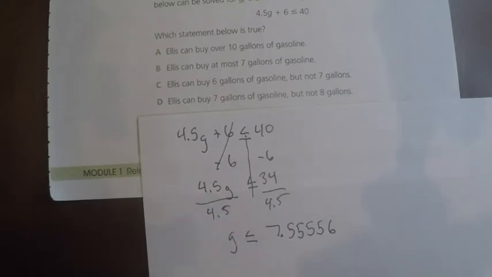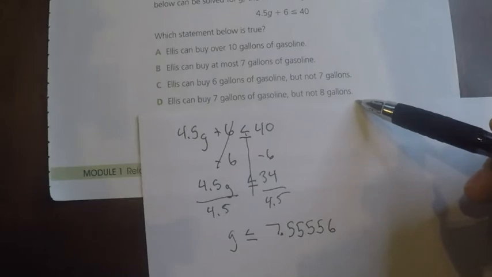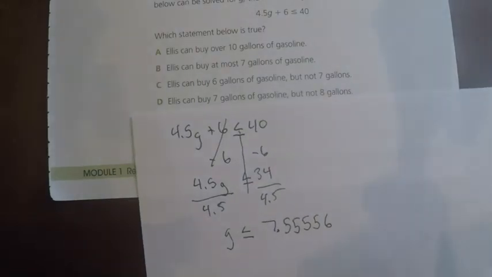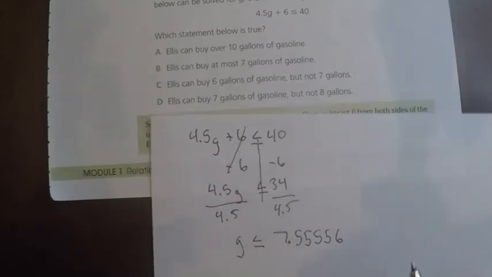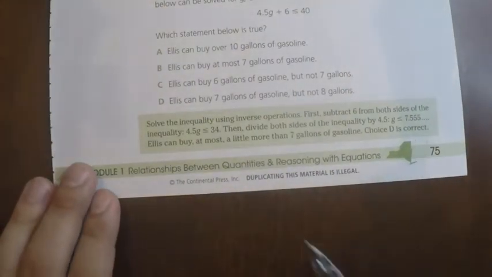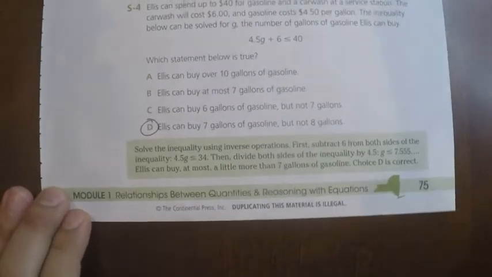Choice C says Ellis can buy 6 gallons of gas, but not 7 gallons of gas. That's not true because Ellis can buy both 6 and 7 gallons of gas. And the last one, Ellis can buy 7 gallons of gas, but not 8 gallons of gas. That's going to be correct here because Ellis can buy 7 and all the way up to 7.555, but not quite 8. So choice D is our correct answer. Ellis can't quite buy 8 gallons of gas, so that one's correct.